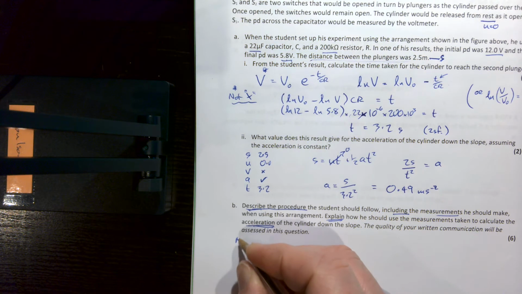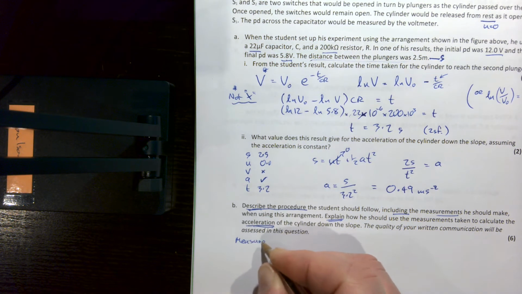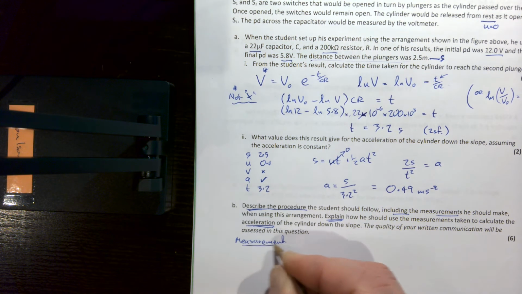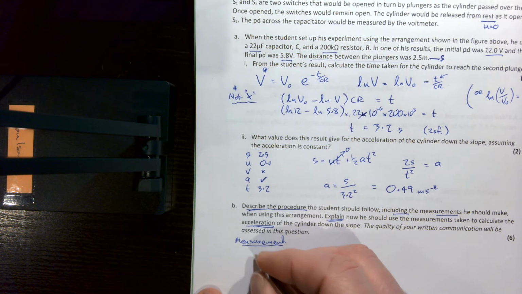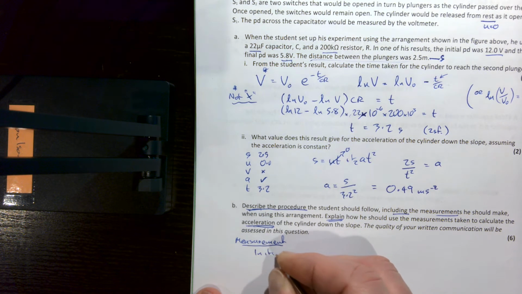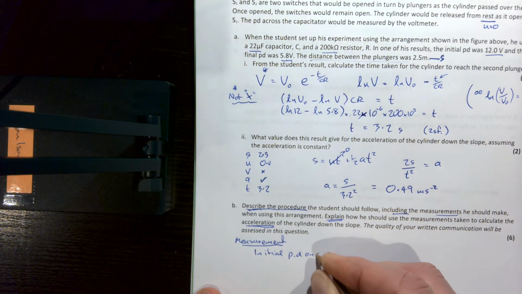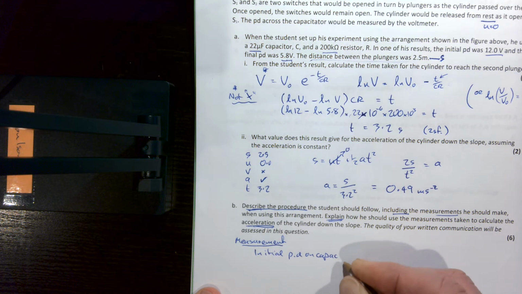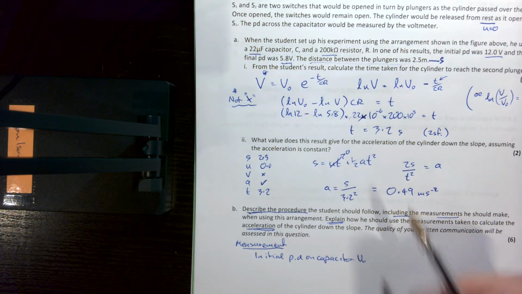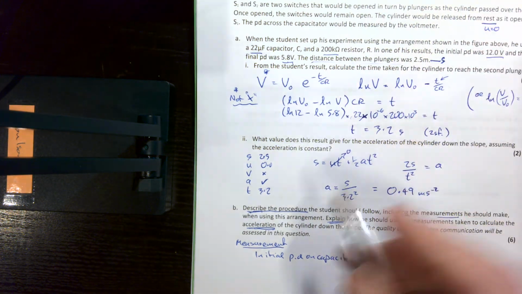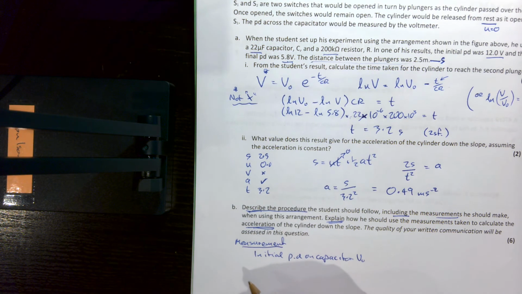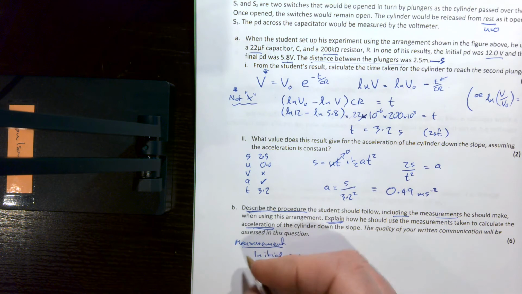So I'm going to start with titles. You know, just put it like that. So the measurements, well, you need your initial PD on, let's make it obvious, capacitor, which is V0. Okay, we want the distance because we need that. So that's our initial PD.